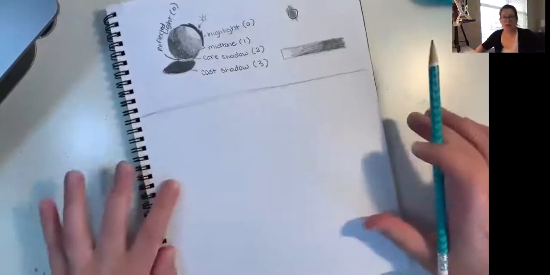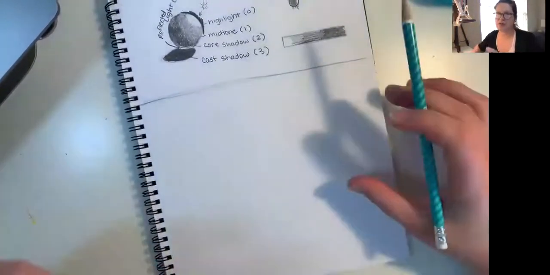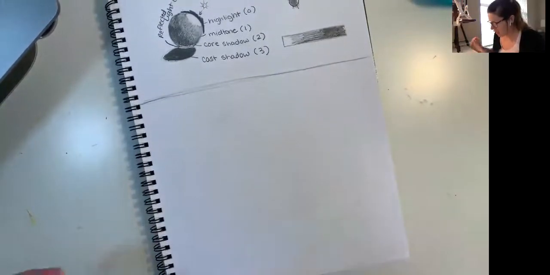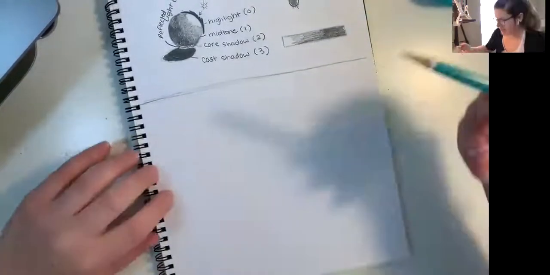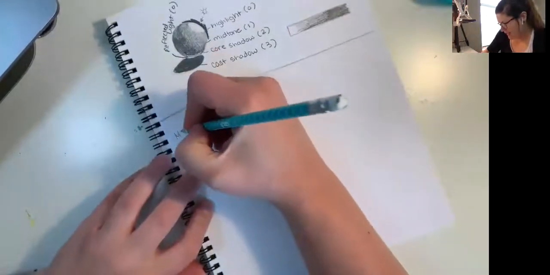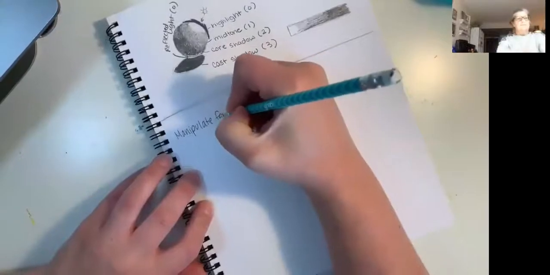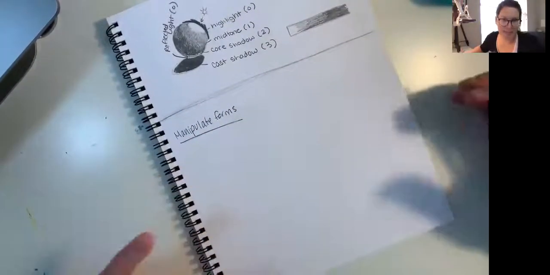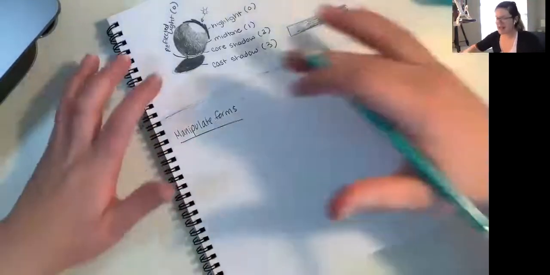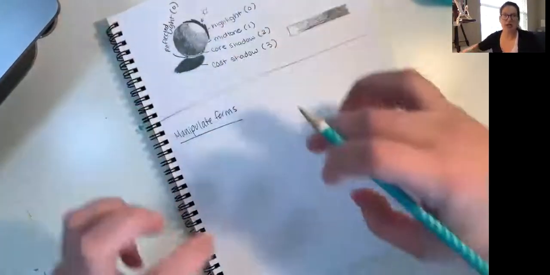So the next thing I just want to mention, and then we can put together a couple little things. We have a little bit of time left, is form manipulation. So we can manipulate our forms. And we can also combine forms. So it doesn't have to be just one single object, but it could be a grouping of them together.